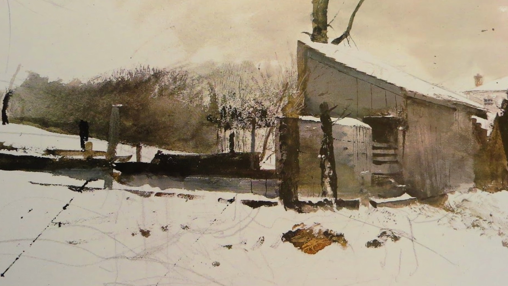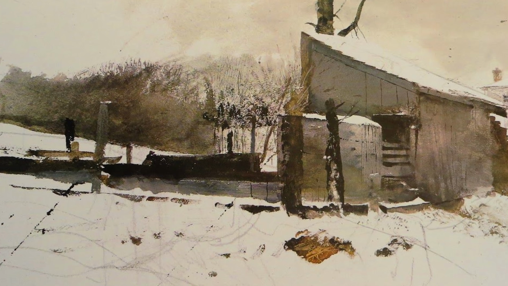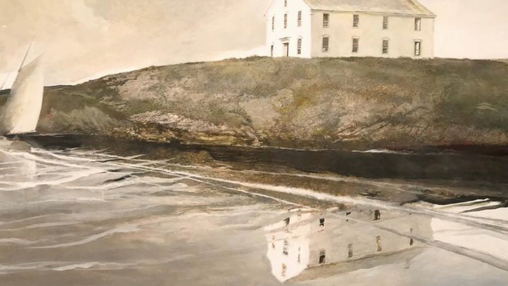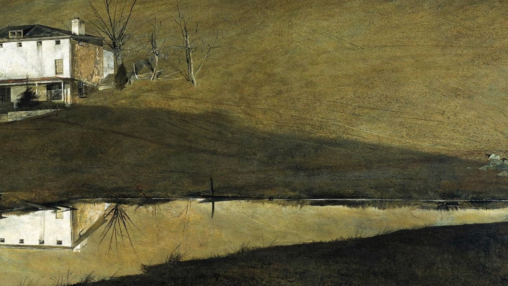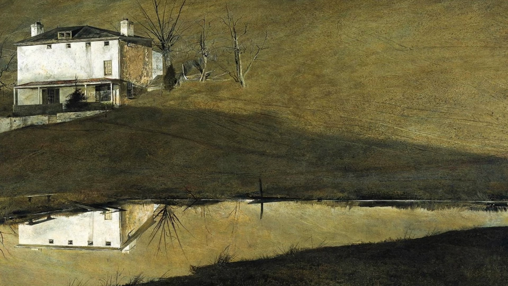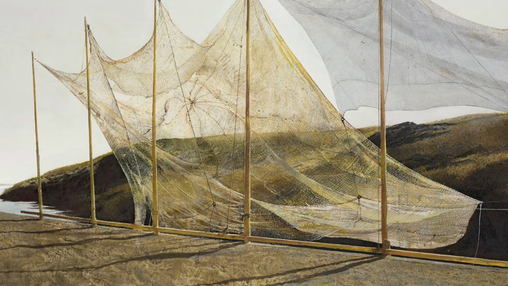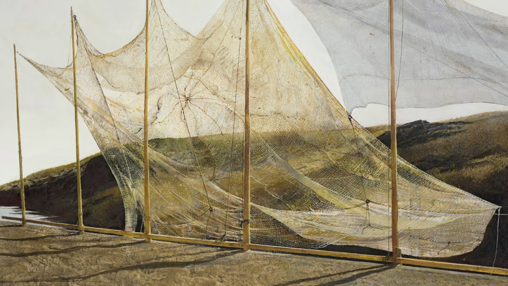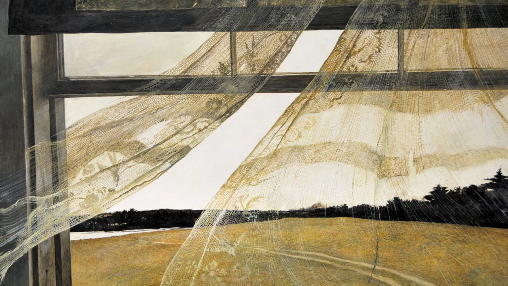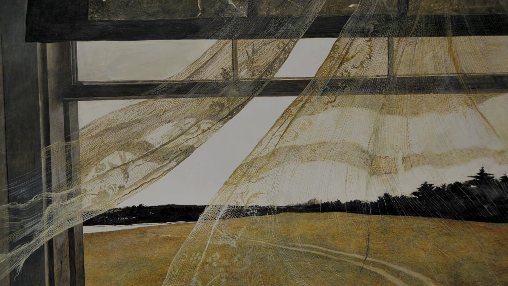Color can also be used to unify a composition. Decreased contrast value, or chroma, can be used to unify a drawing. An example of this is Andrew Wyeth, where he uses a very muted chroma range in his paintings. If you take a close look, he's using many bright colors, but if you stand back, the colors are muted and almost appear like a black and white photograph.